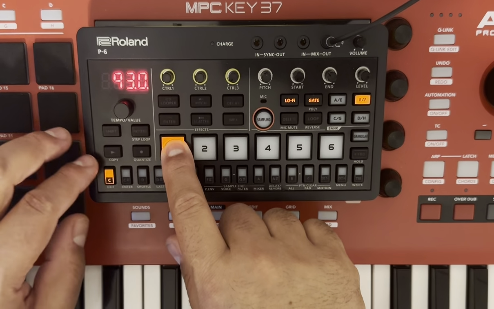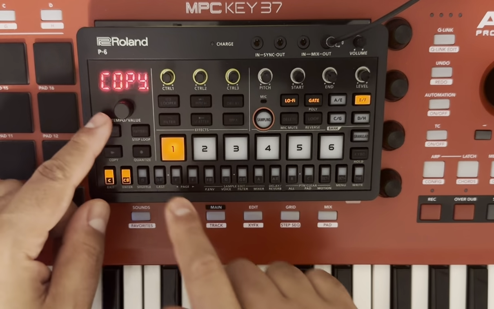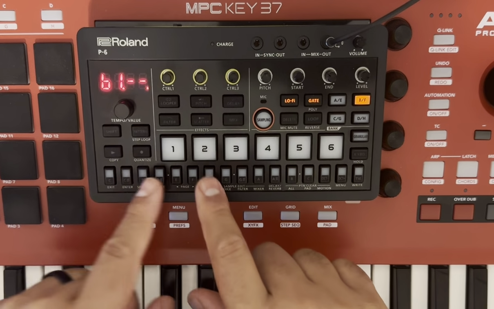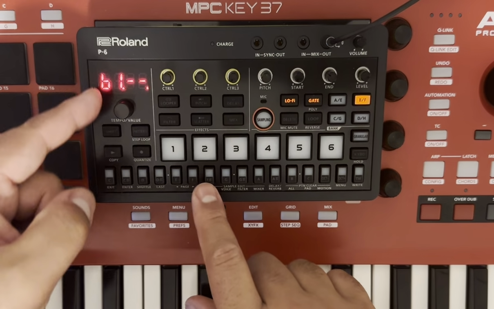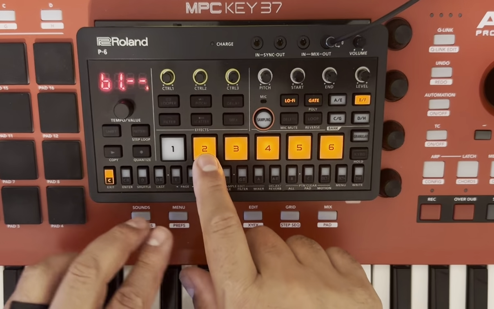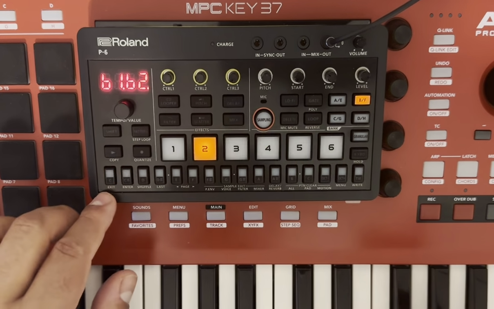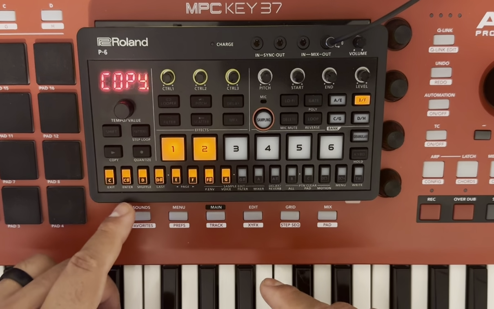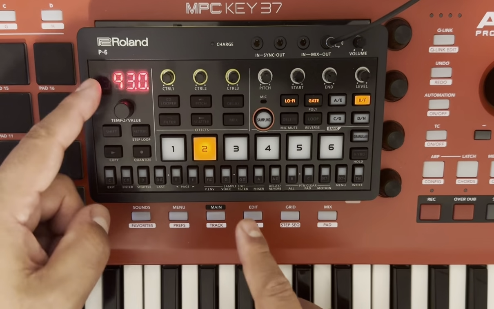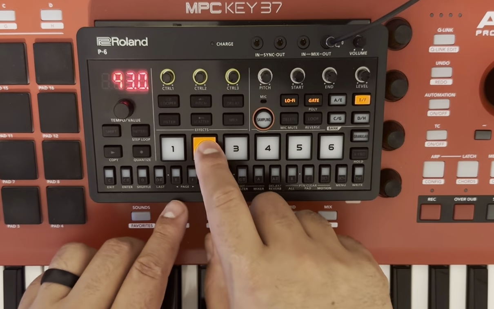I'm going to hold this down, hit shift here, enter the copy, and this is on B1. So it's already telling me this is what I'm copying, right? Now I'm going to send it. These pads are open because they're blinking. So I'm going to put it on this pad here, and then I'm going to hit enter. And it's going to do its thing and it's copy, and then it says done. All right, so now it's on here.